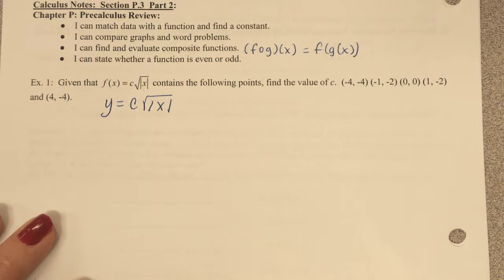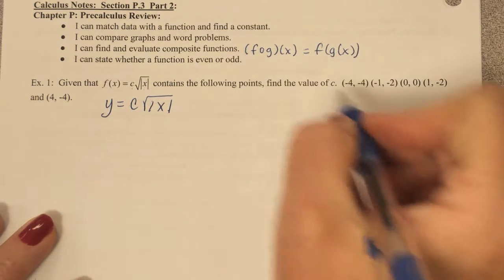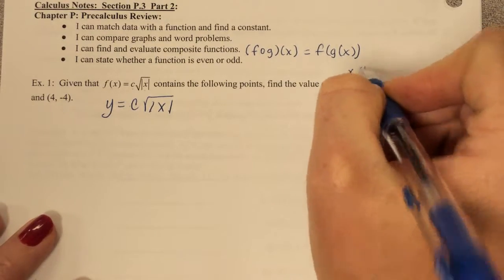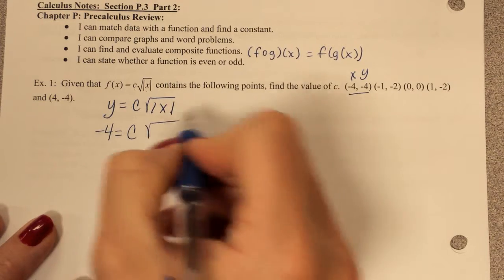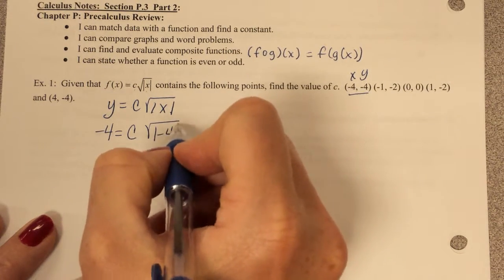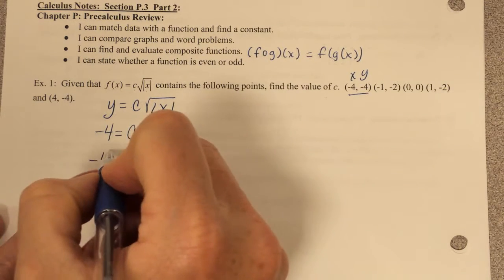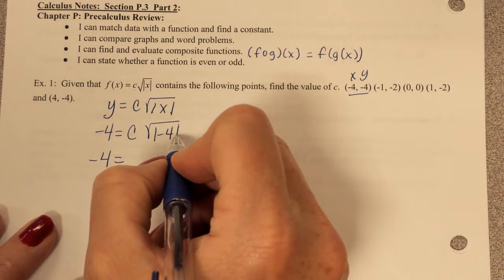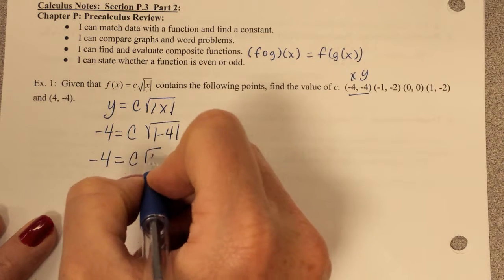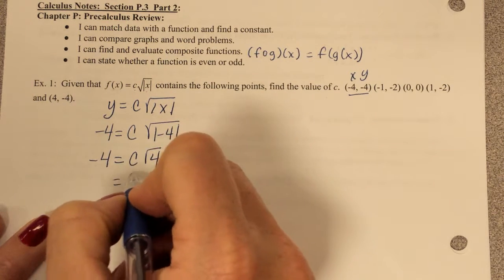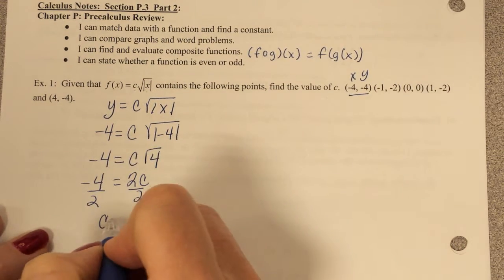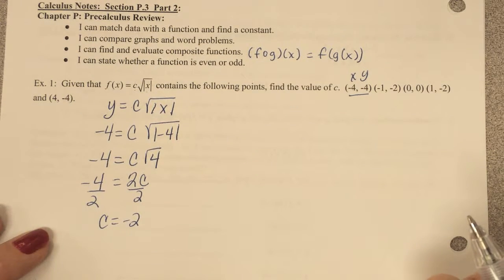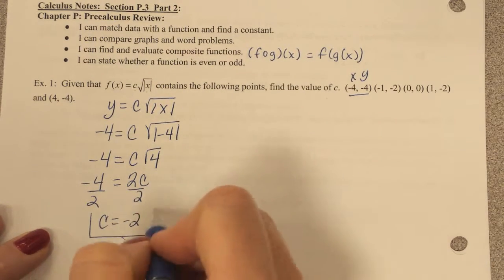We can take any one of those points and plug it in and figure out what our c value is. So I'm just going to take the very first one. Here's x, here's y. I'm going to plug in -4 for y. C, I don't know. Square root of absolute value of x. So that's going to give me -4 equals, the absolute value of -4 is 4, so I'm going to have c times the square root of 4. Square root of 4 is 2, so we have 2c equals -4. Divide by 2, and c equals -2. So we know the value of c, and that's what they asked us to find.